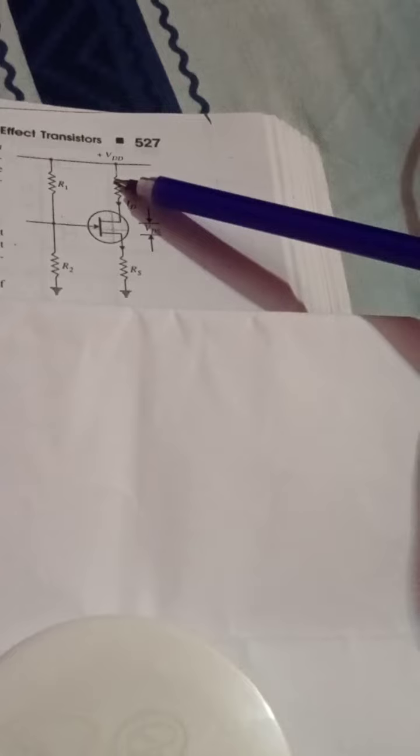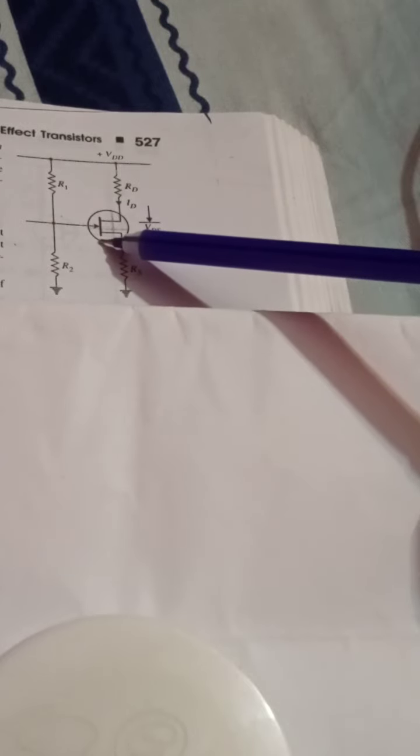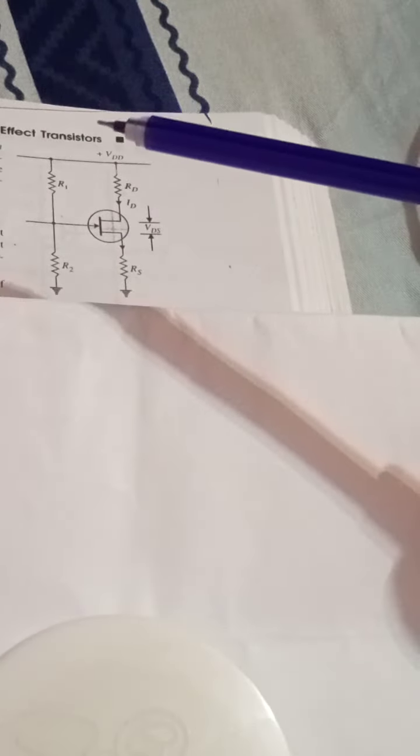We shall split the JFET amplifier shown in this figure 19.30 into DC and AC equivalent circuits. Note that biasing is provided by a voltage divider circuit. So we know the DC equivalent circuit.